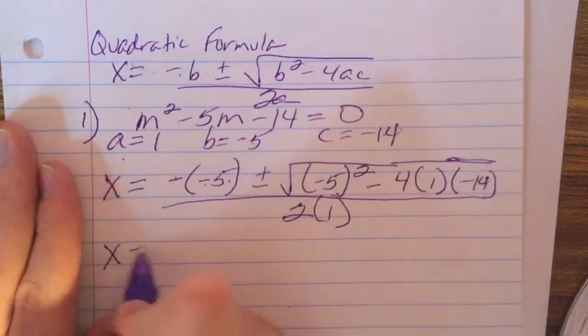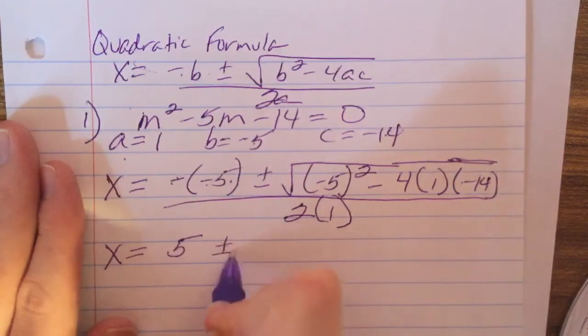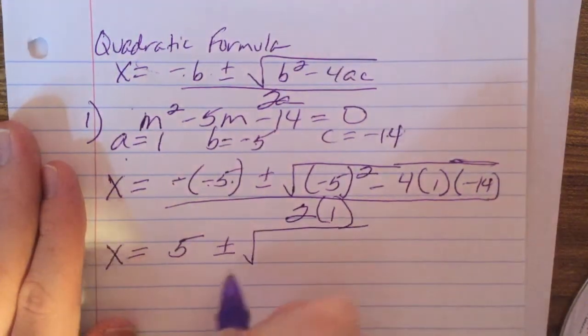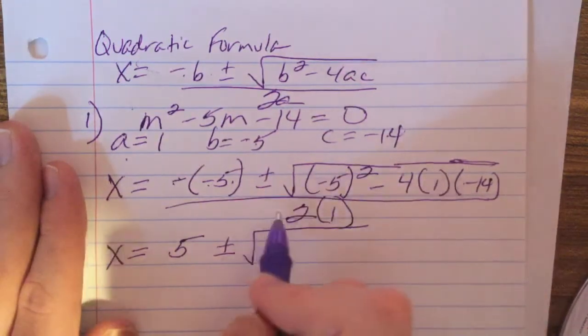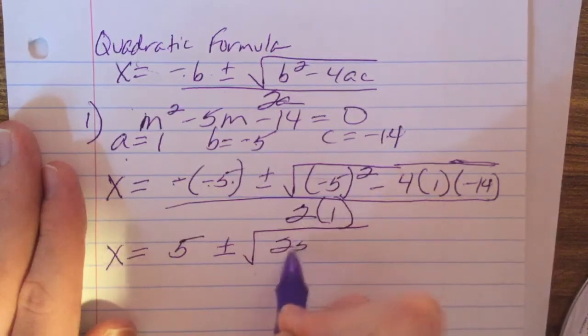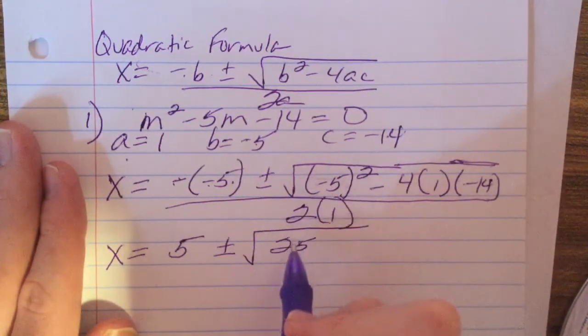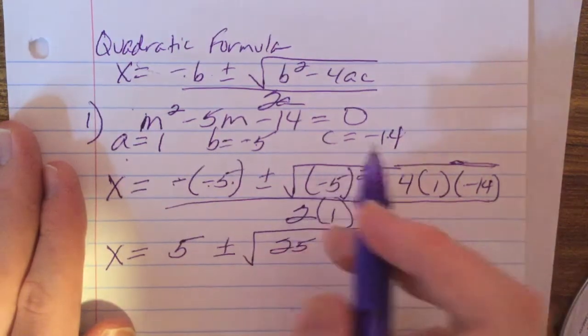Next line, x is equal to a negative 5 would be a positive 5, plus or minus. The square root symbol comes down, and let's evaluate what's inside. Negative 5 squared would be a positive 25. It's negative 5 times negative 5. That's why those parentheses were crucial.